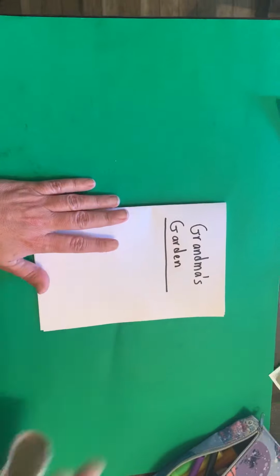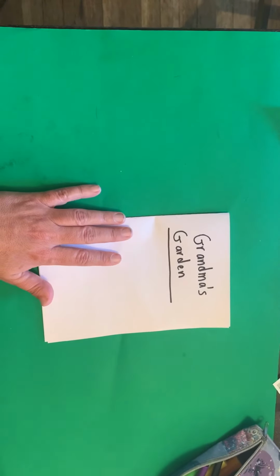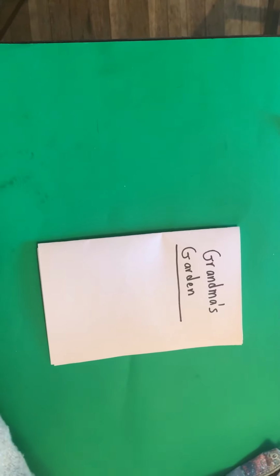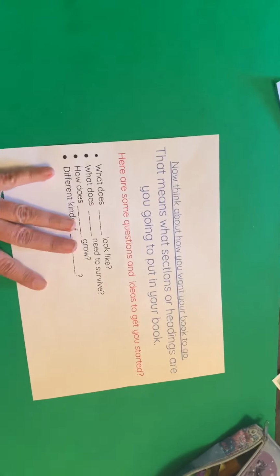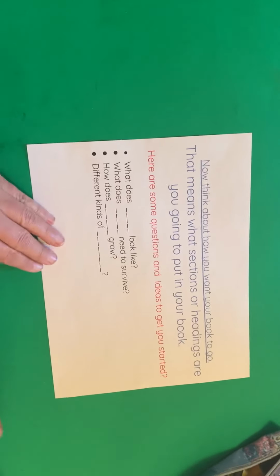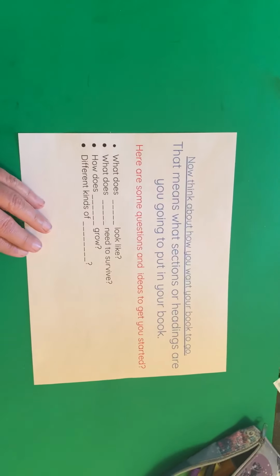Okay, so once we do that, the next thing we have to do is think about how you want your book to go. This means what sections or headings are you going to put in your book? Here are some questions and ideas to get you started.